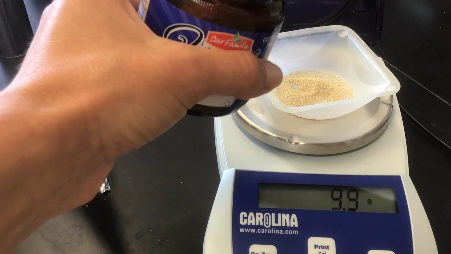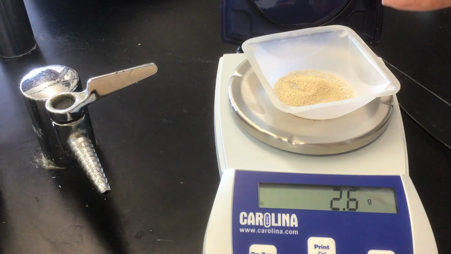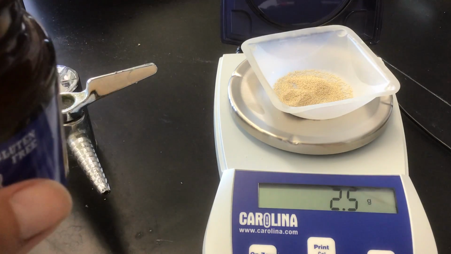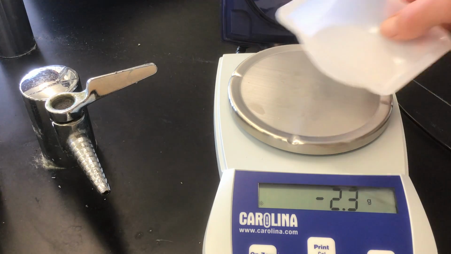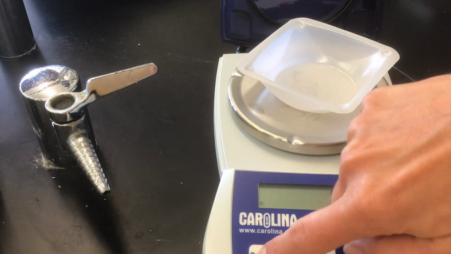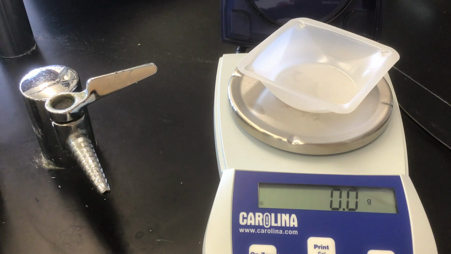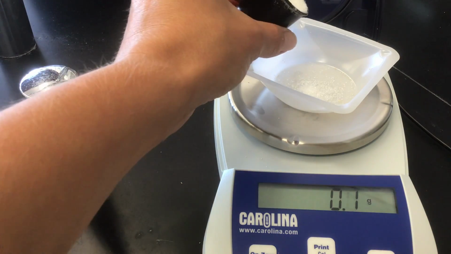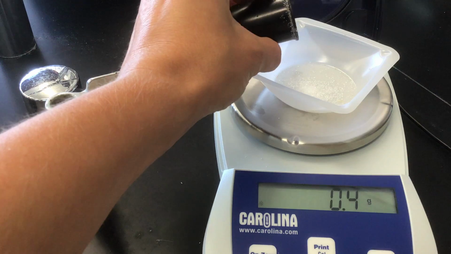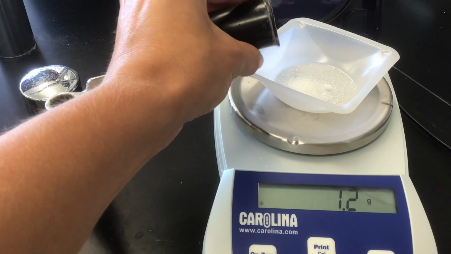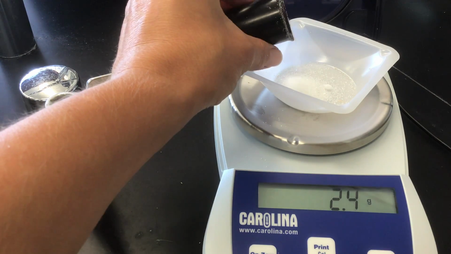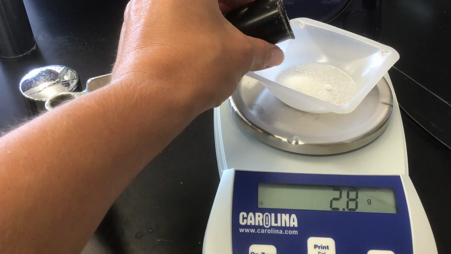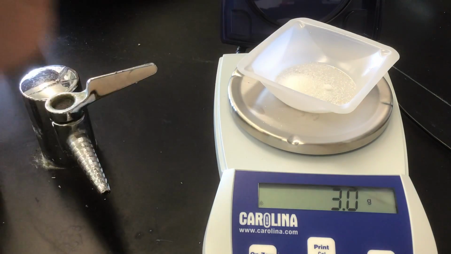Overshot just a little bit. Thanks for bearing with me. And now I just need to measure out a little bit of sugar. One more weigh boat. Check my balance is zeroed again. And for the sugar, it says in my instructions I'm going to add 3 grams of sugar. All right, there we go.